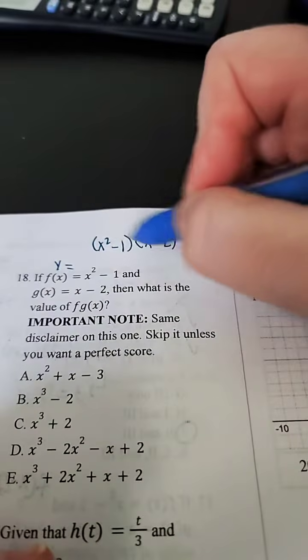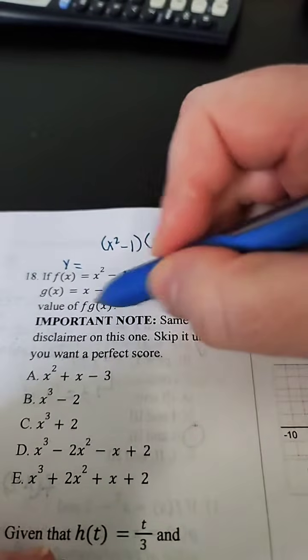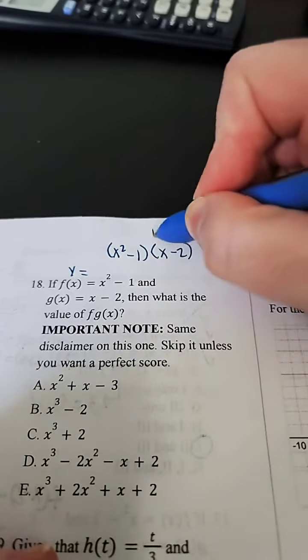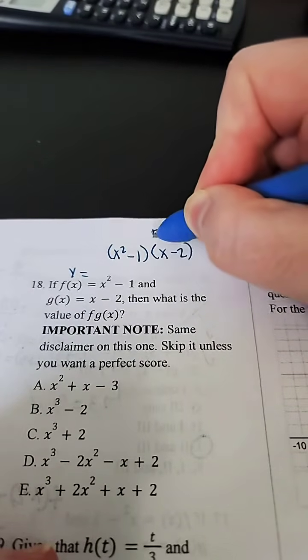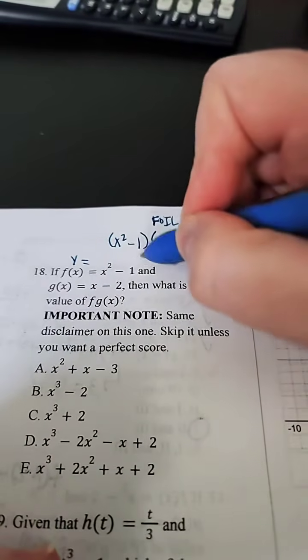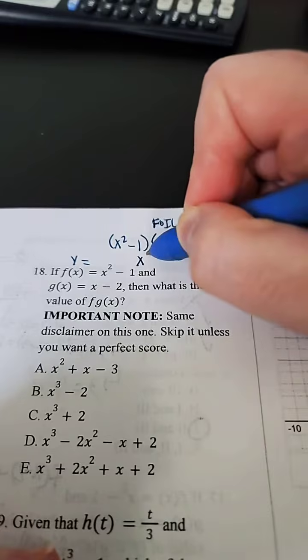So what we're going to do here is just multiply these, because that's what this notation means. These are 2 terms plus or minus in parentheses times 2 terms plus or minus in parentheses. So we have to FOIL. FOIL is an acronym that stands for what we multiply. F stands for the first things we multiply. So it would be x squared times x, which is x cubed.